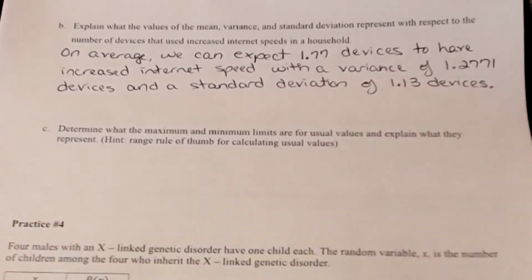I want you to think back to that normal curve. And as a matter of fact, we're going to use that for part C. On average, we can expect 1.77 devices to have increased internet speed with a variance of 1.2771 devices and a standard deviation of 1.13 devices.